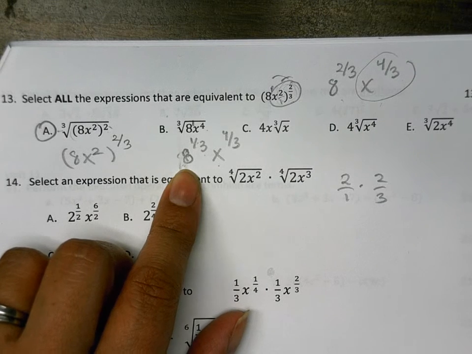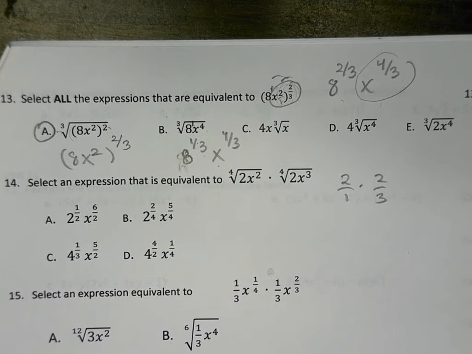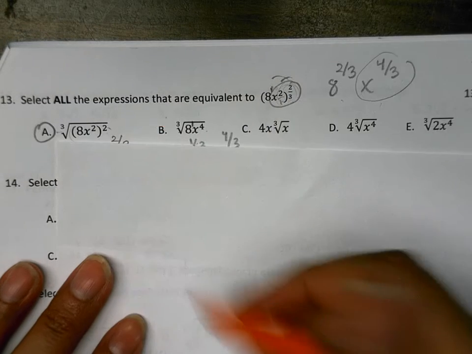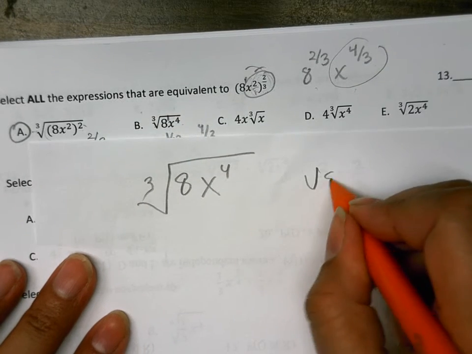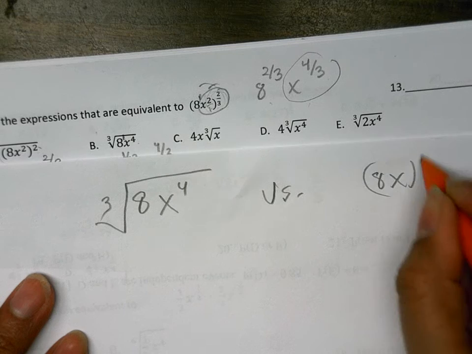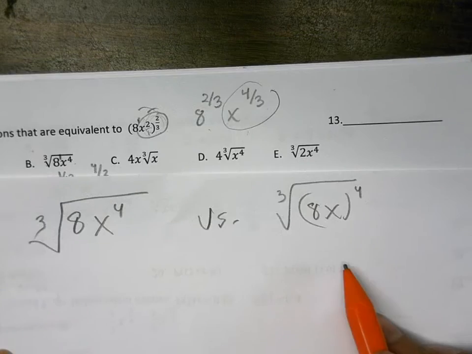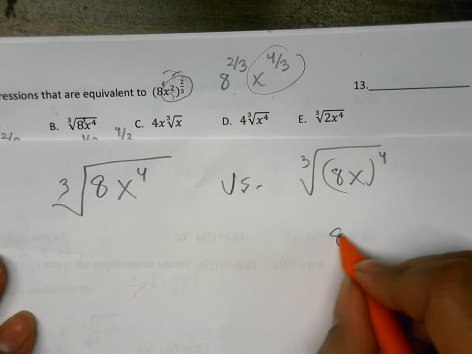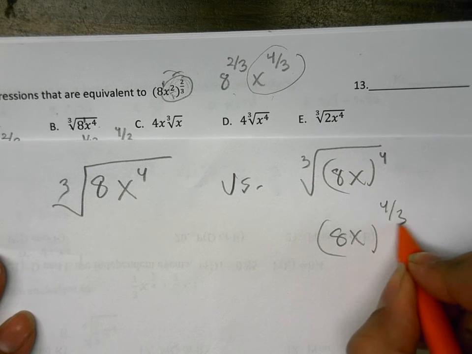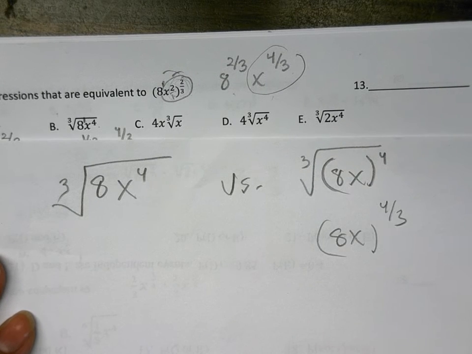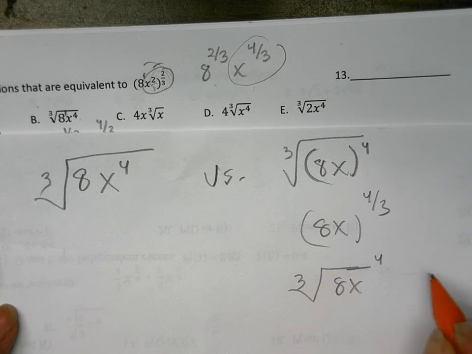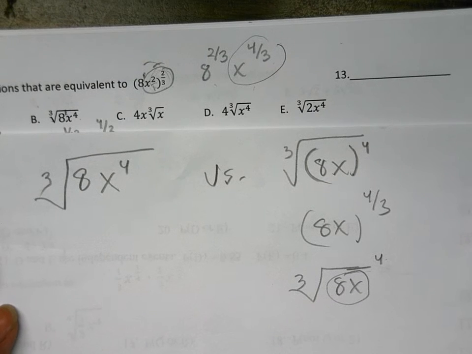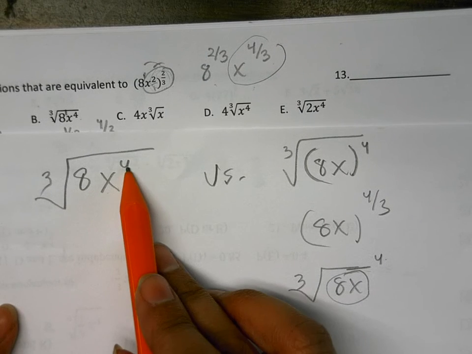Okay. Guys. Shh. Let me show you what's going on. 8x to the 4th cube root versus 8x to the 4th with the cube root. On this one, everything here is being raised to the 4/3. Why? Because the 8x is inside what? Parentheses. Or if I wrote it like this, with the 4th power on the outside, that's equivalent to everything there being in parentheses. This, is that 4th power on the 8 or just the x?